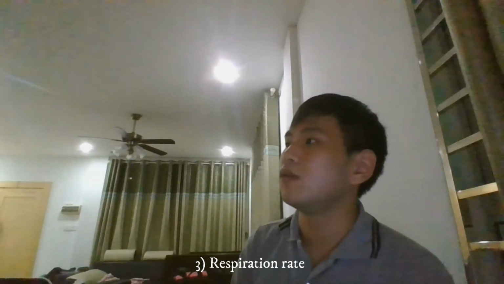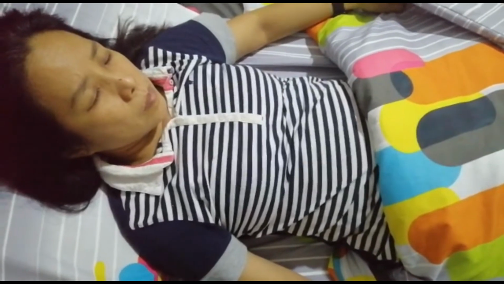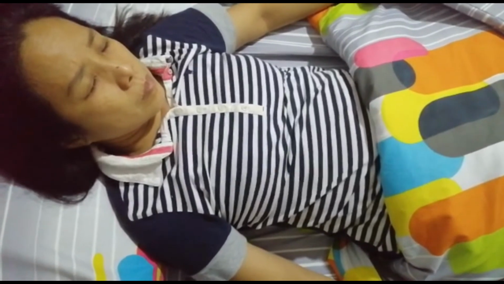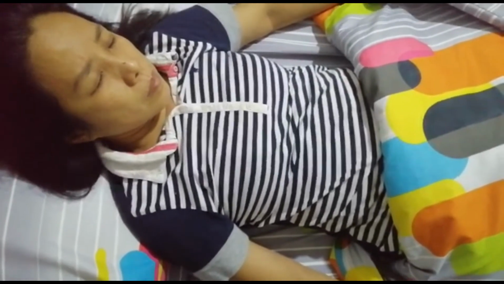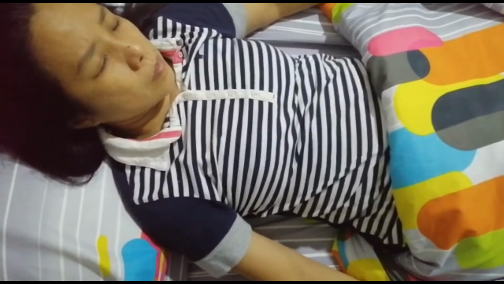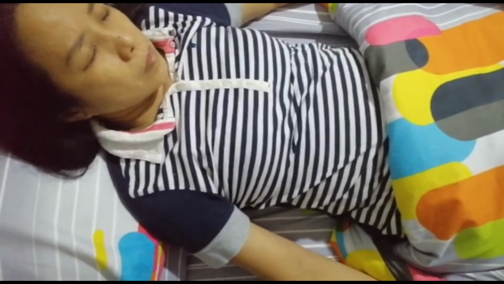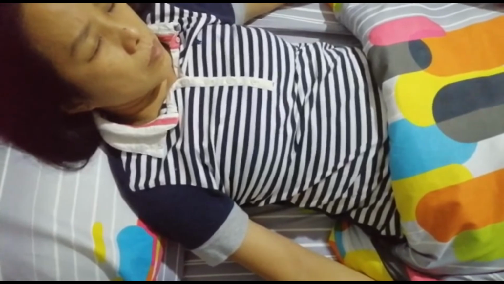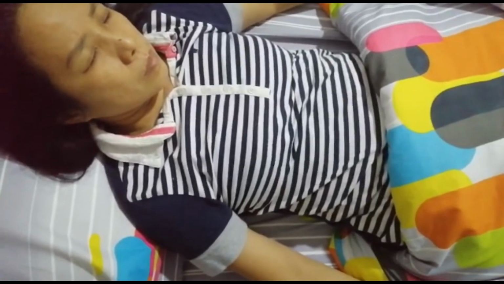Respiration rate, and for this you need to count the number of times the person breathes in 1 minute. A normal patient who has no complication or symptoms has 12 to 20 breaths per minute. Now we will be measuring the respiration rate, and you count the number of times the person breathes in 1 minute. One breath is an inhalation and an exhalation, the rise of the chest and the fall of the chest, and you watch the rise and fall of the person's chest.